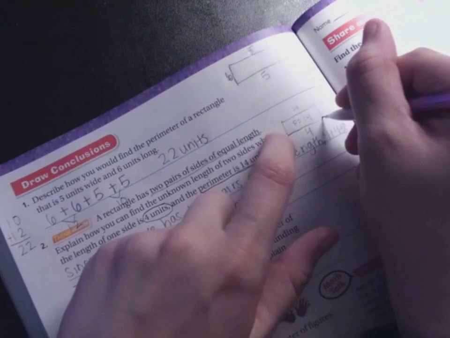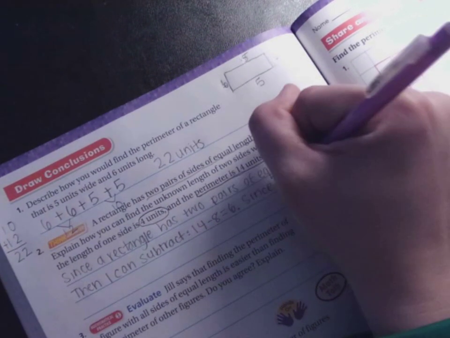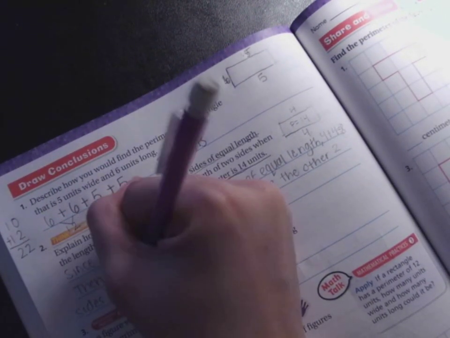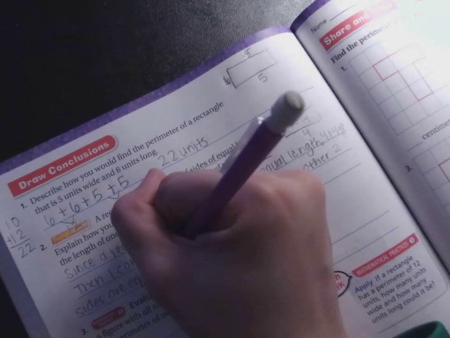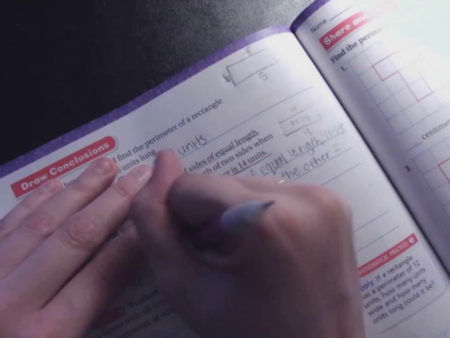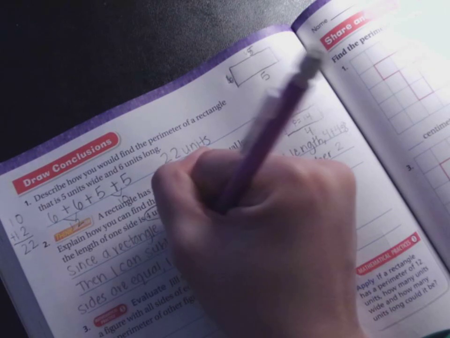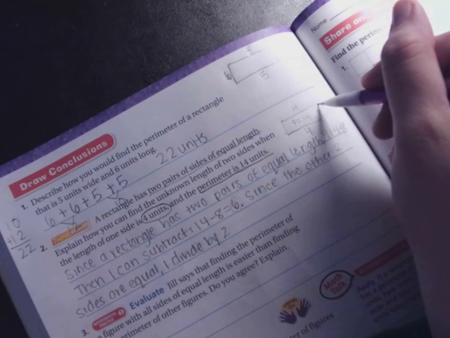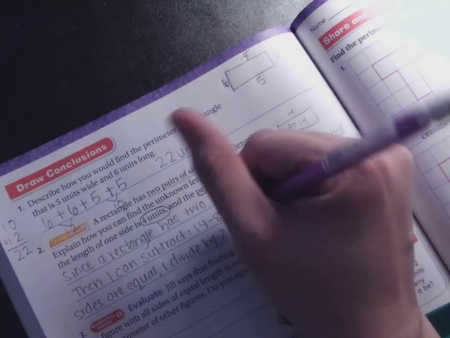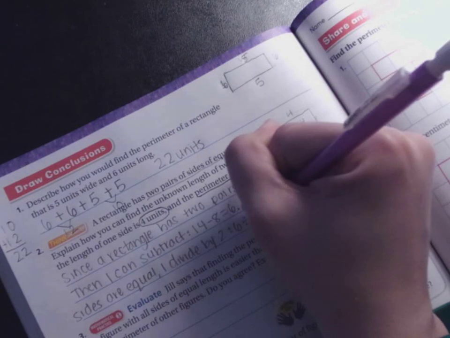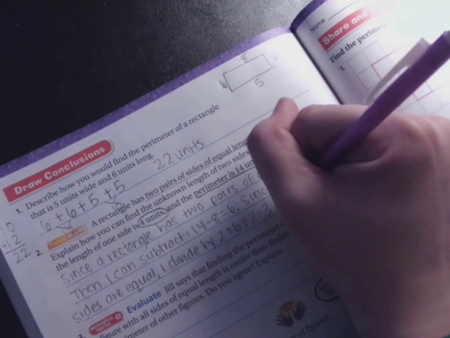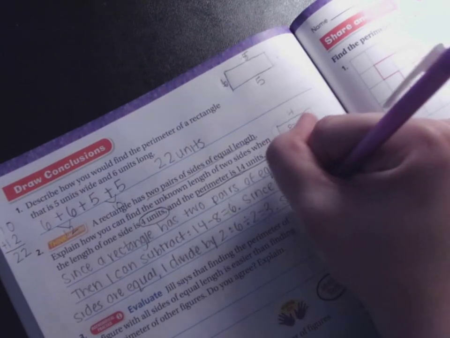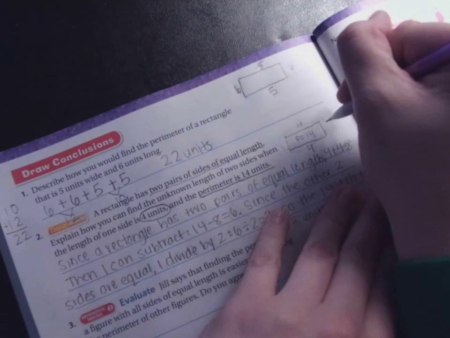Since we know it's a rectangle, we know that these two sides are equal because these two sides are equal. Since the other two sides are equal, I can divide, or not I can, you do it. I divide by 2. What are we dividing by 2? We're taking the 6 because we know that that's the total length of these two sides combined. So 6 divided by 2 equals what? How many times does 2 go into 6? 3 times. So the length is 3 units.